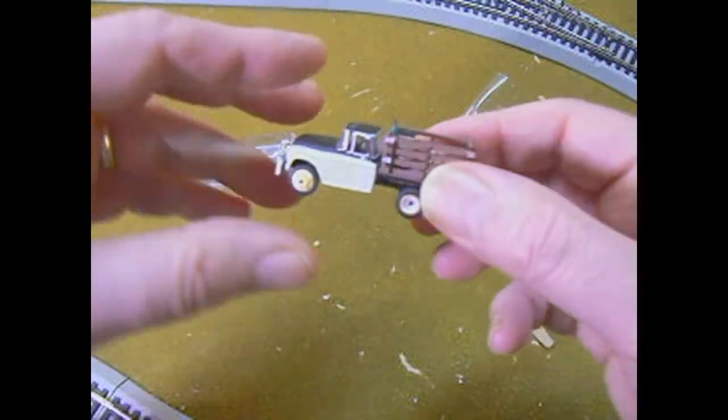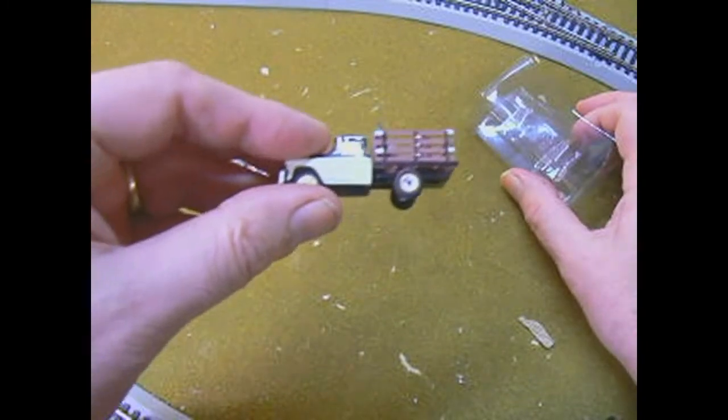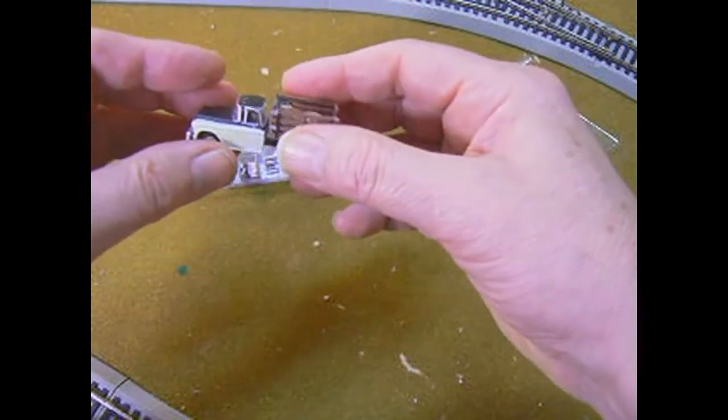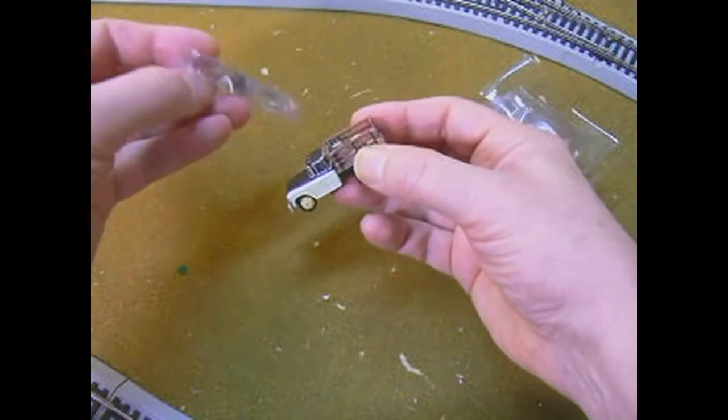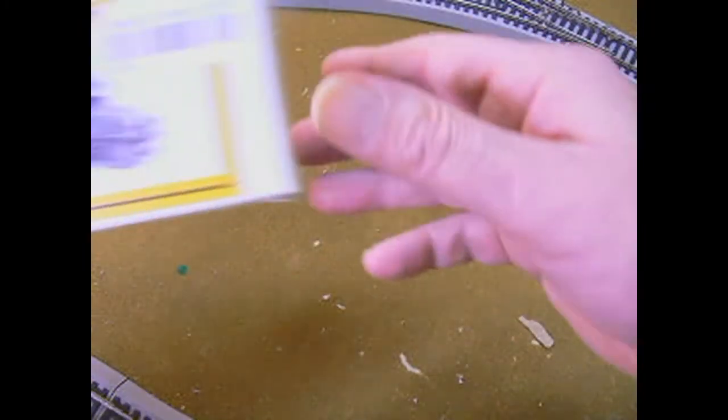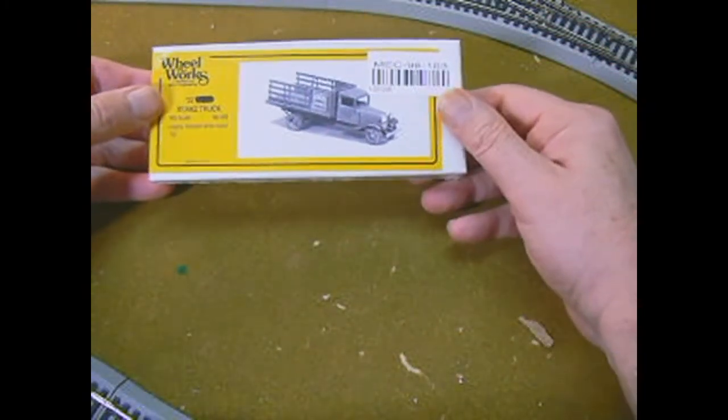Okay. So that is going to go somewhere. I haven't decided where yet, but it'll go on the scenery someplace. So I'm going to set that aside for a moment. And the other thing, I have another stake truck, and this one's an older one.